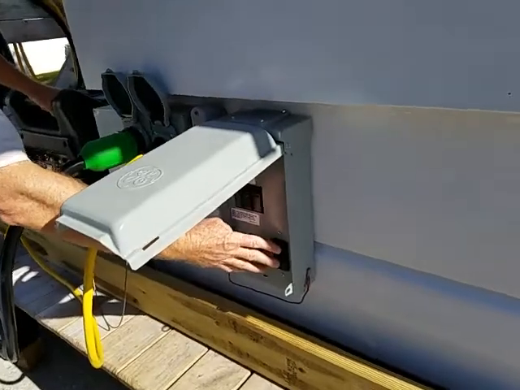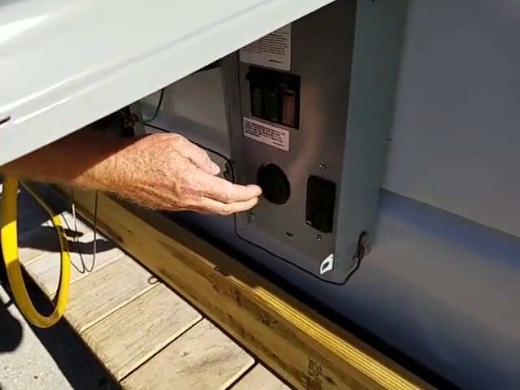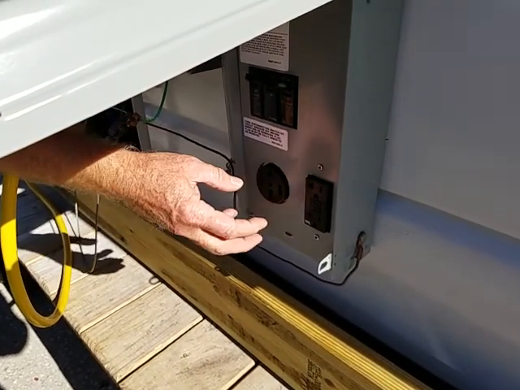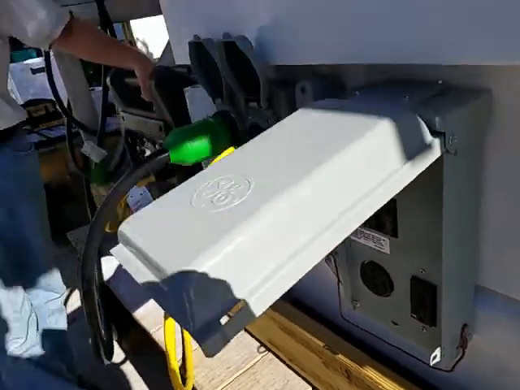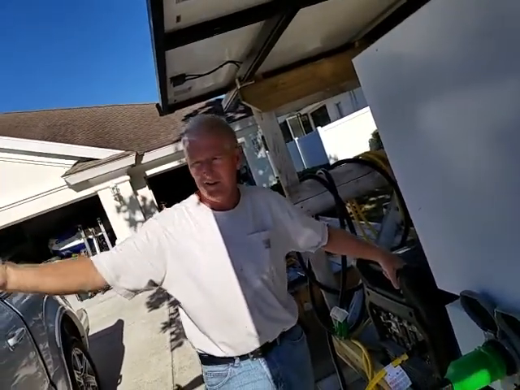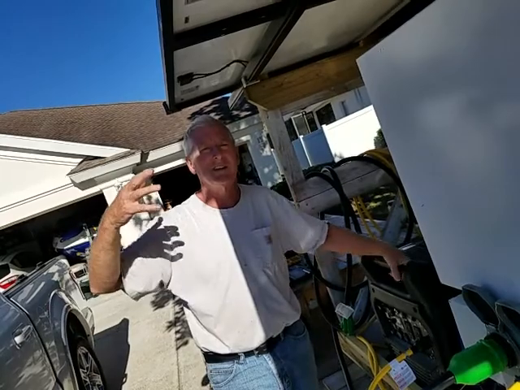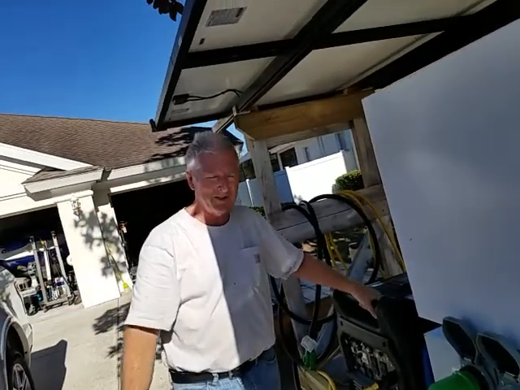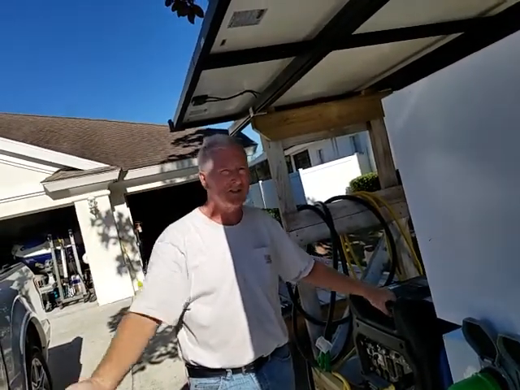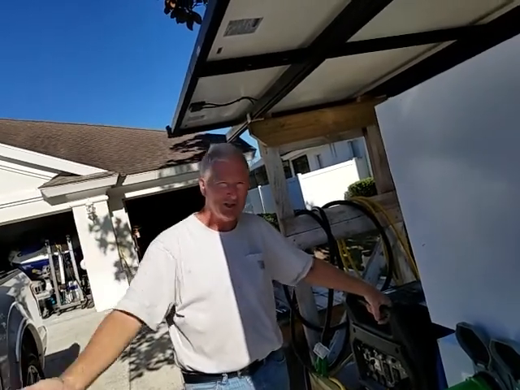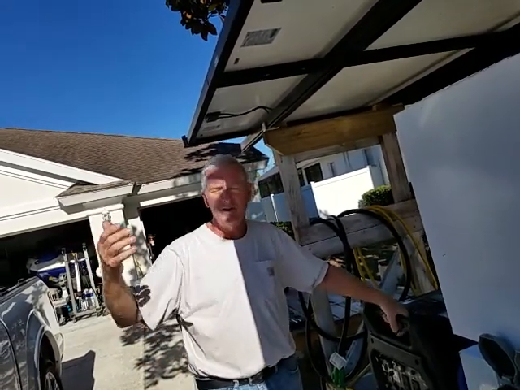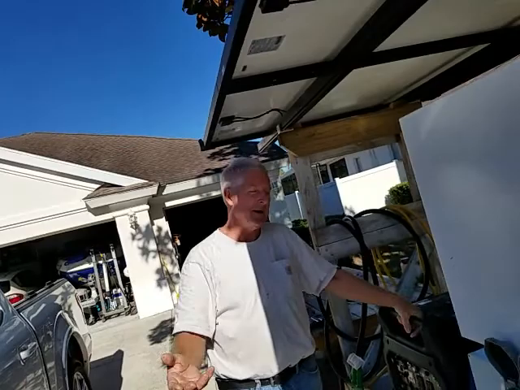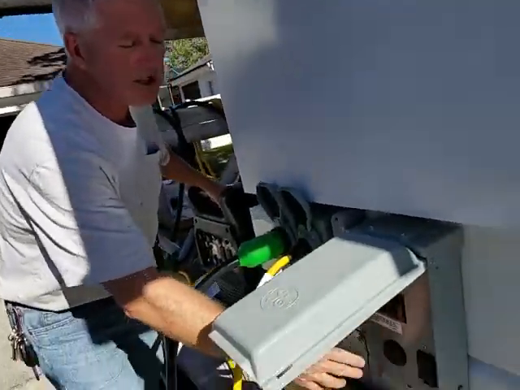Okay, so we have a GFCI we could plug in here, or we could plug our RV connection in here, and of course from this RV connection you'd have a load center in your RV, and you have lots of 110 plugs, and you may have USB plugs and DC circuits in your RV, and you probably have a battery charger to charge the batteries that are lead acid or whatever they might be. That's right. So we haven't changed anything.